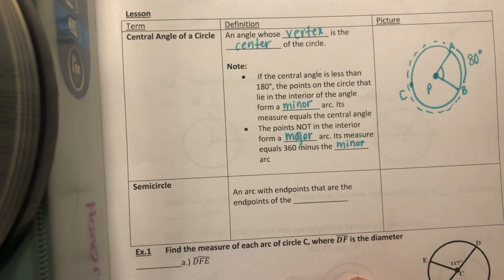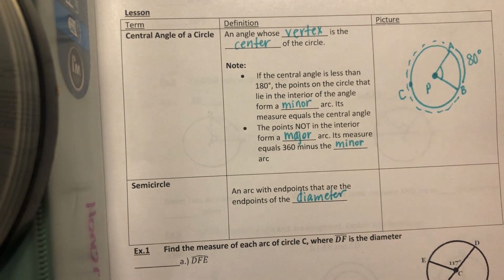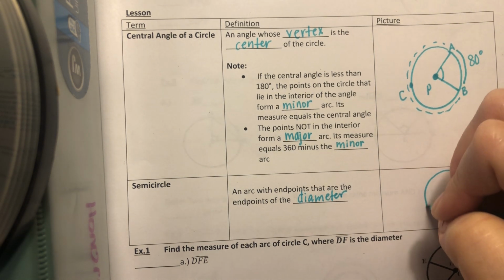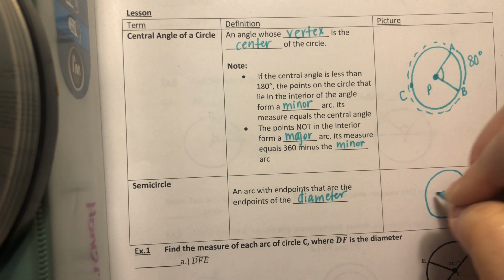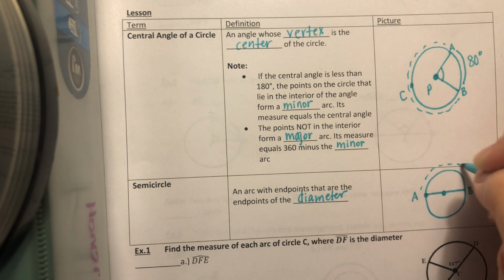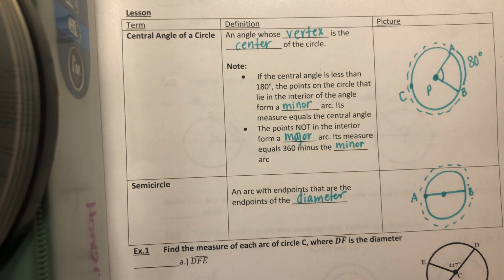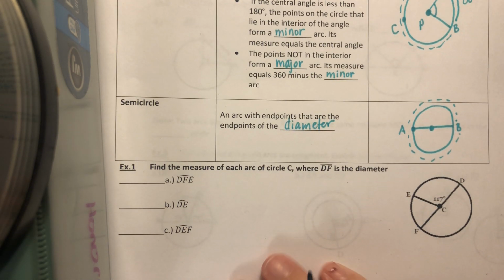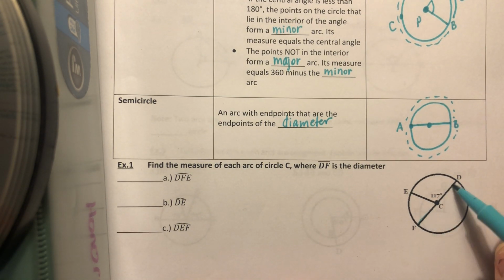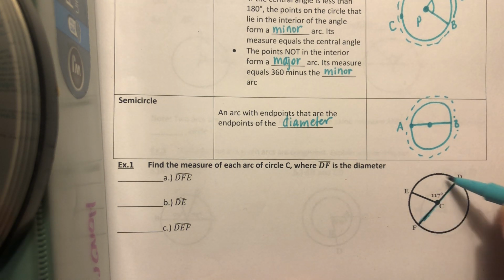Okay, semicircle. The definition of a semicircle is an arc with endpoints that are the endpoints of the diameter. I think you probably know what a semicircle is. So if we draw a circle and we draw a diameter here and here, you've got this semicircle going on, which would be 180 degrees, and then you also have this semicircle, which would be 180 degrees. So it's really important to pay attention: here's a diameter, so that immediately tells me this whole side is 180 and this is 180.